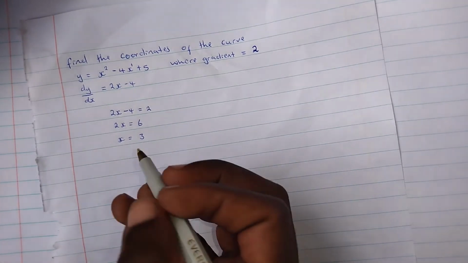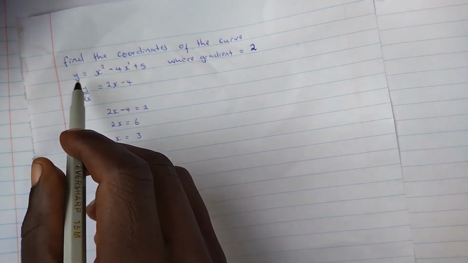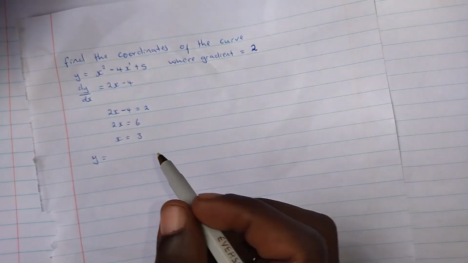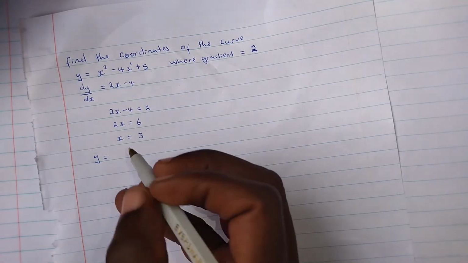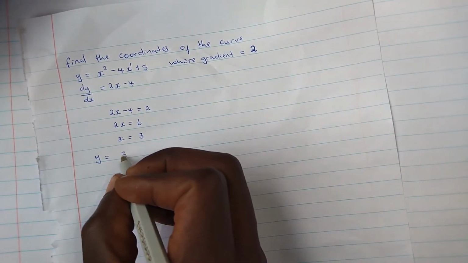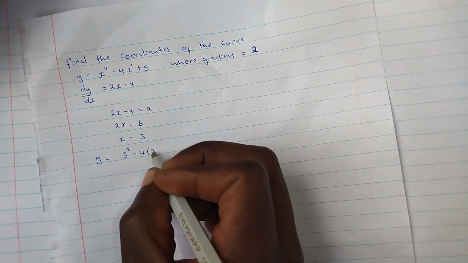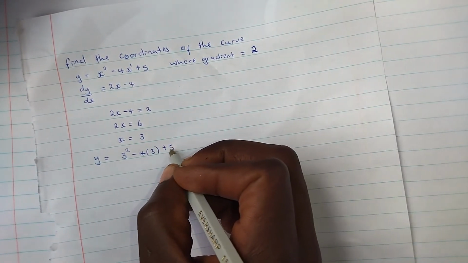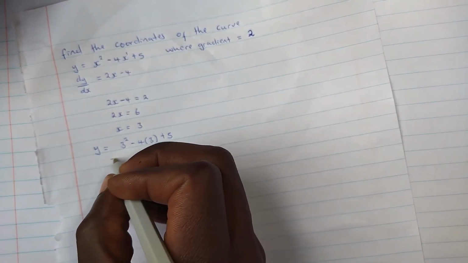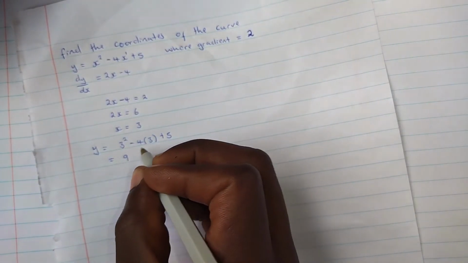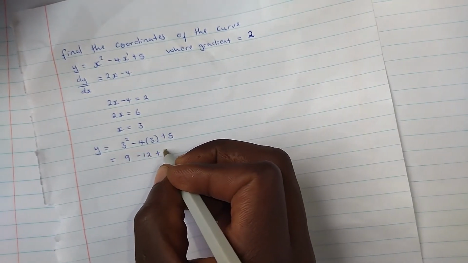So y is equal to, we go back to our original curve, then we replace x by 3. So 3 squared minus 4 times 3 plus 5. We get 3 squared is 9, then 4 times 3 is minus 12, plus 5.